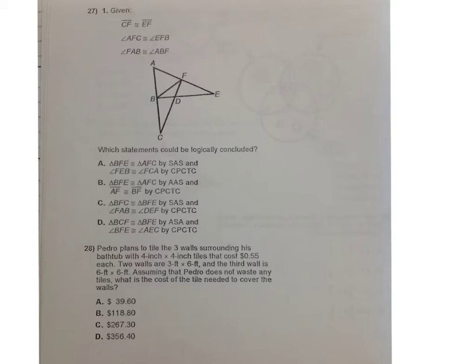Guys, I am not going to read the choices because I think that would be more confusing. I want you to pay attention to the lettering of the triangles and angles. Raise your hand if you need help with these read out.